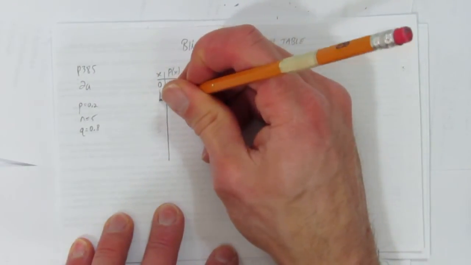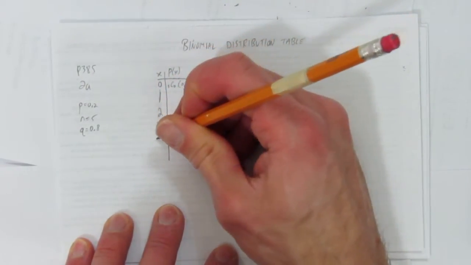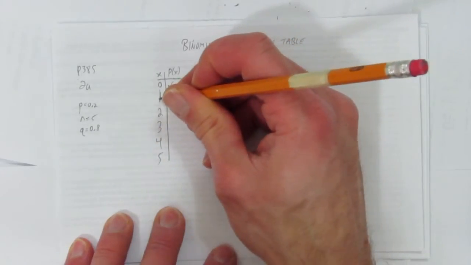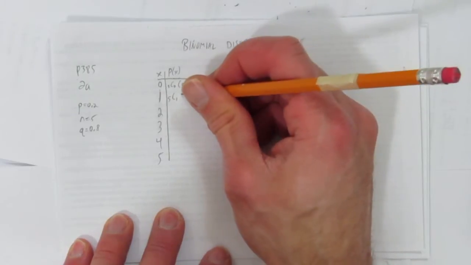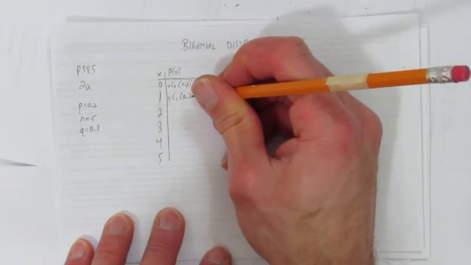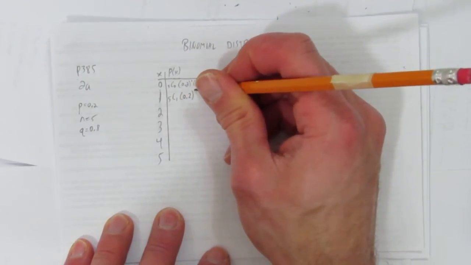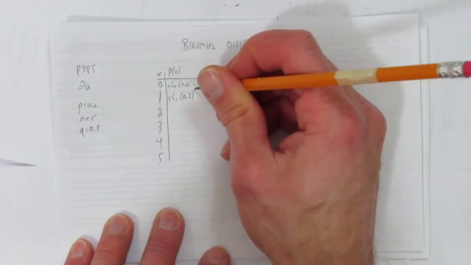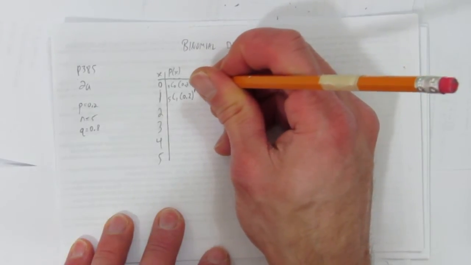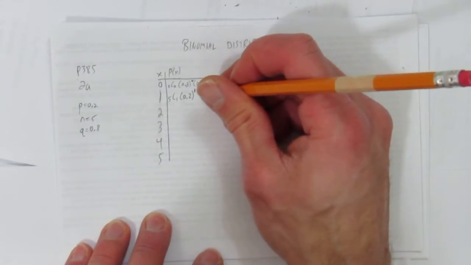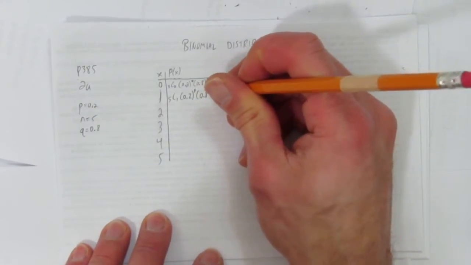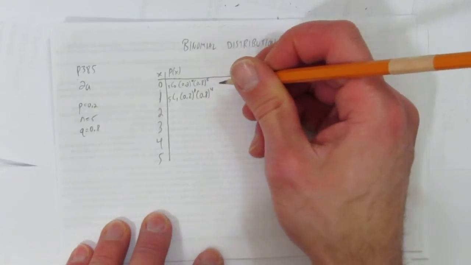So let's look at number 1. Number 1 corresponds to 1 success. Well, there's 5 choose 1 ways that can happen, and that success is represented by a 20% chance of success, so that'll have a power of 1. This should look like a 0. This should look like a 1. And then how many ways can you fail? Well, you have 4 failures.